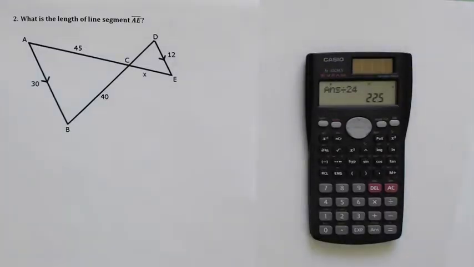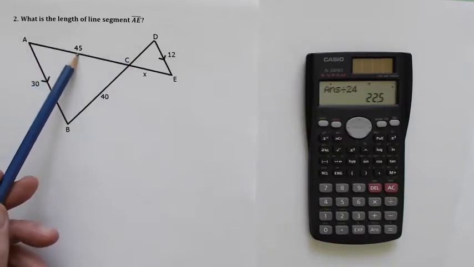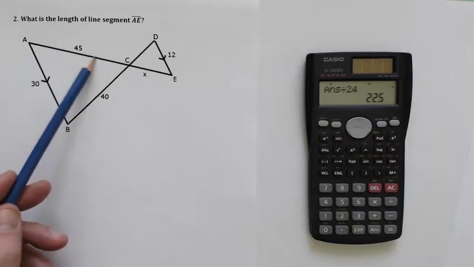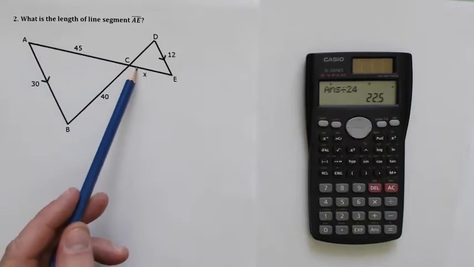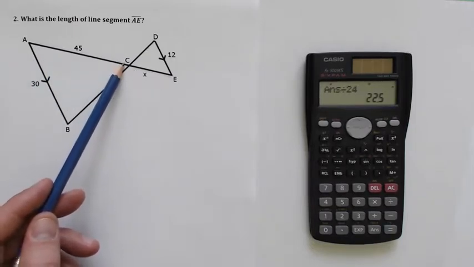Hey guys, we're going to use similarity again to find the length of a missing line segment. In this case, we want to find the missing line segment AE. So to get the line segment of AE, we're looking at that whole thing over here. And in order to get that, we're going to have to get this little x here and then add it to the 45. And we'll know the whole length of AE.